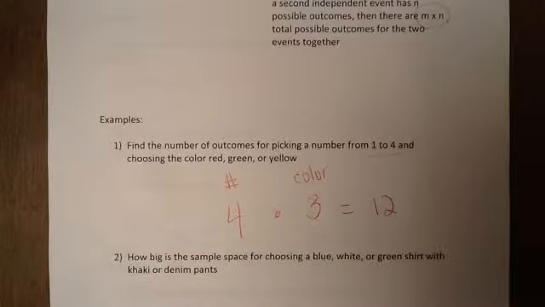Now, obviously, you could list them out. 1 red, 2 red, 3 red, 4 red, 1 green, 2 green, 3 green, 4 green. Or this is much more efficient, and you would get 12 total options.